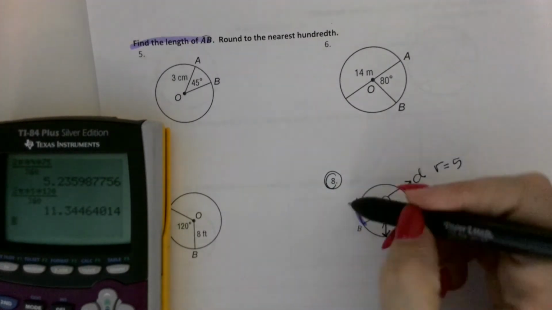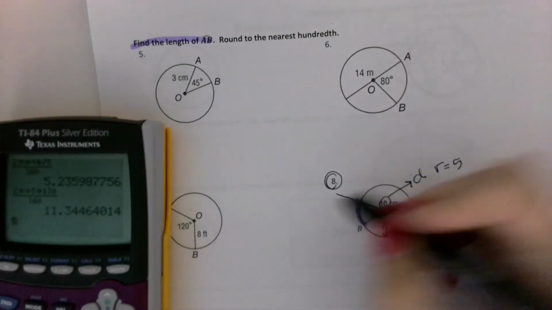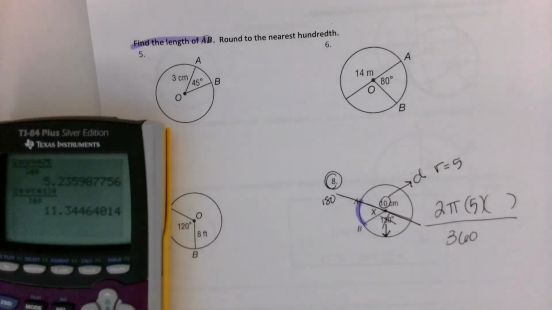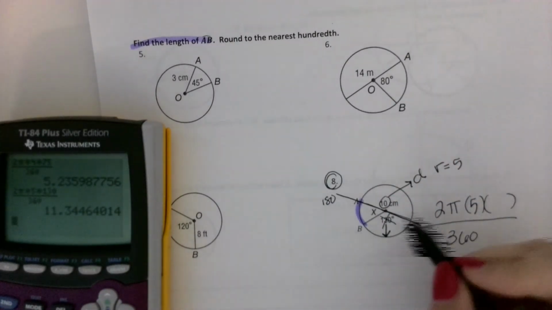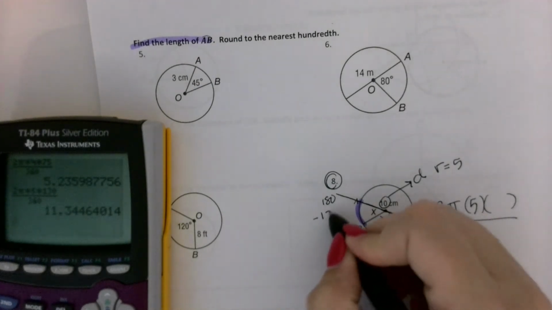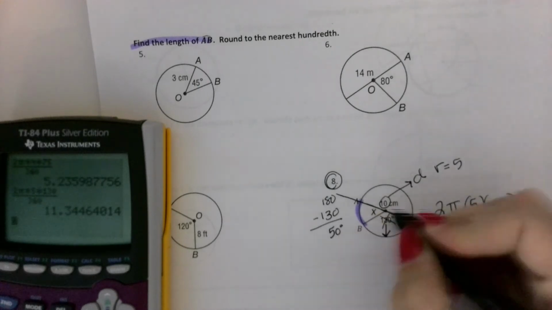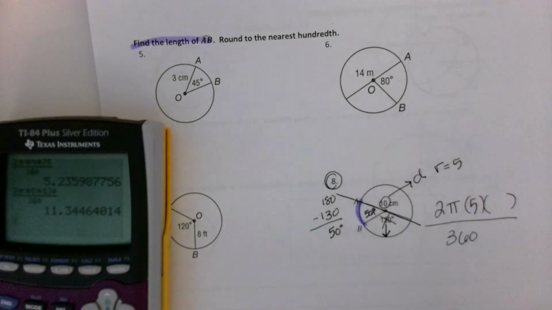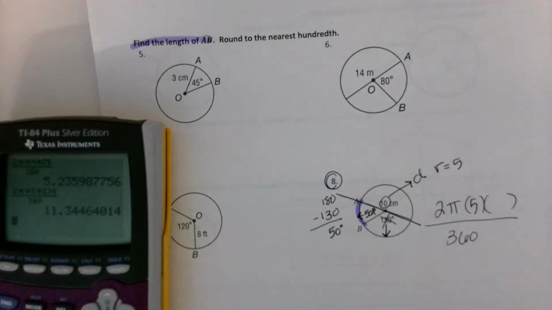So we have to understand that this line right here is cutting the circle in half, which means that it's 180 degrees, right? Because I'm cutting the circle in half, it's making a line. So if this is 130, then I have to subtract that from 180 degrees to get that missing angle. So this angle is actually 50, and now that number is pointing to what we want to find.